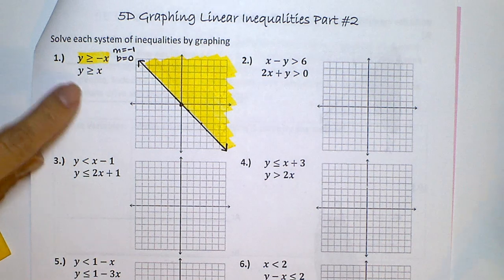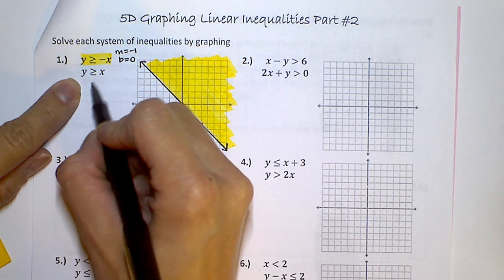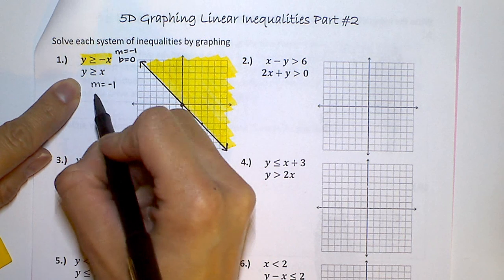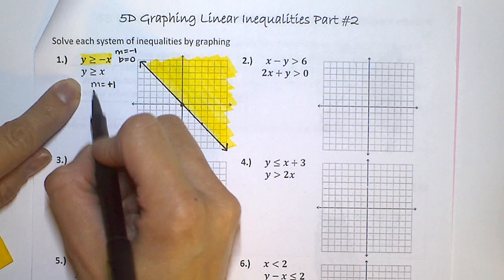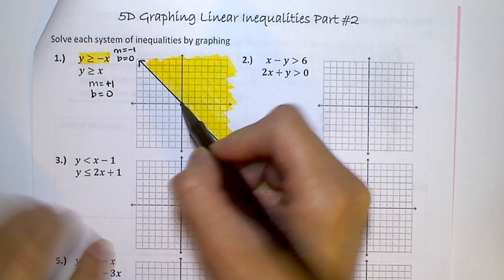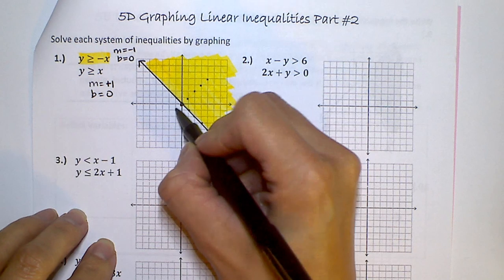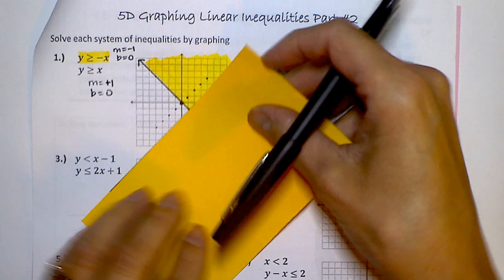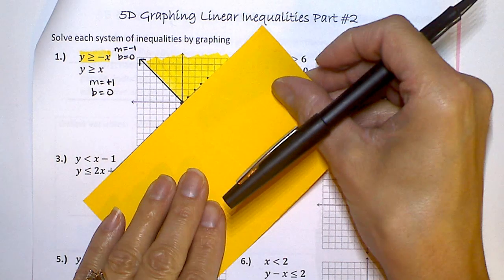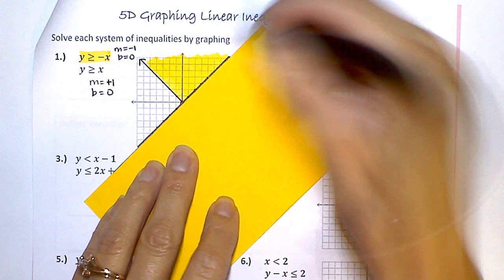For the second one, this is y is greater than or equal to x. So for this line, slope is +1. B is 0. So I'm still going to start at 0, but this time I'm going to go up 1 and over 1. Now this is also going to be a solid line. So take your straight edge. And this says everything greater than this line.